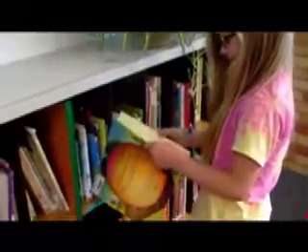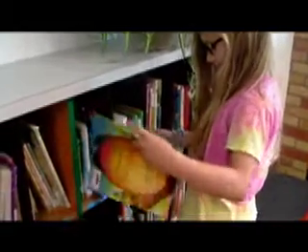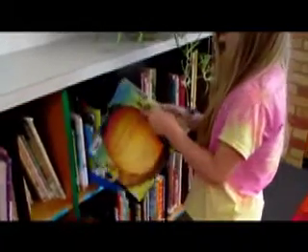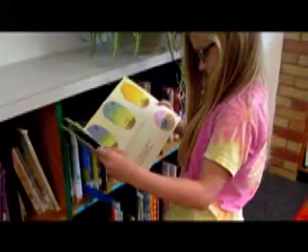Notice how she puts the slider stick in. She takes the book out. She's looking at the book, she's browsing it and deciding if she wants to check it out or not. She decides she doesn't want the book, so she puts the book back where the slider stick is, making sure that the spine is facing out, and then takes out her stick.